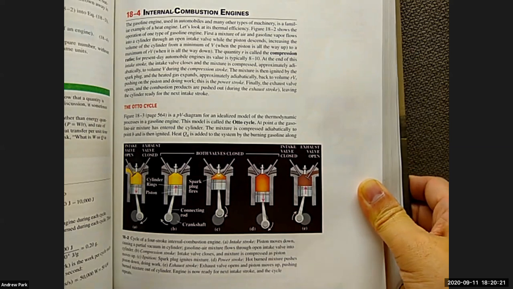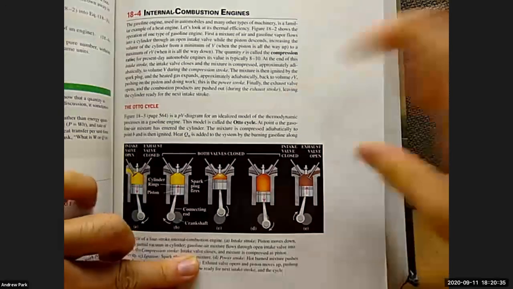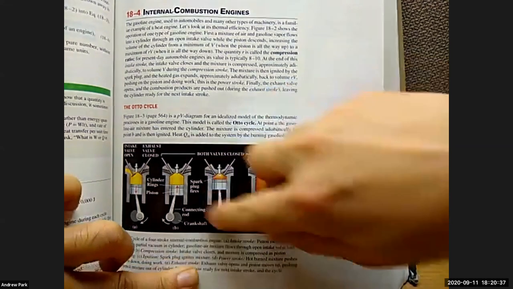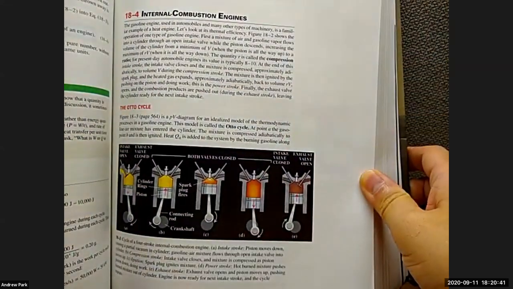So this is the Otto cycle, which is probably the majority of real world heat engines you would see. This is the automobile engine. Its defining feature is that there's a spark plug that ignites the engine at the correct point in the cycle.